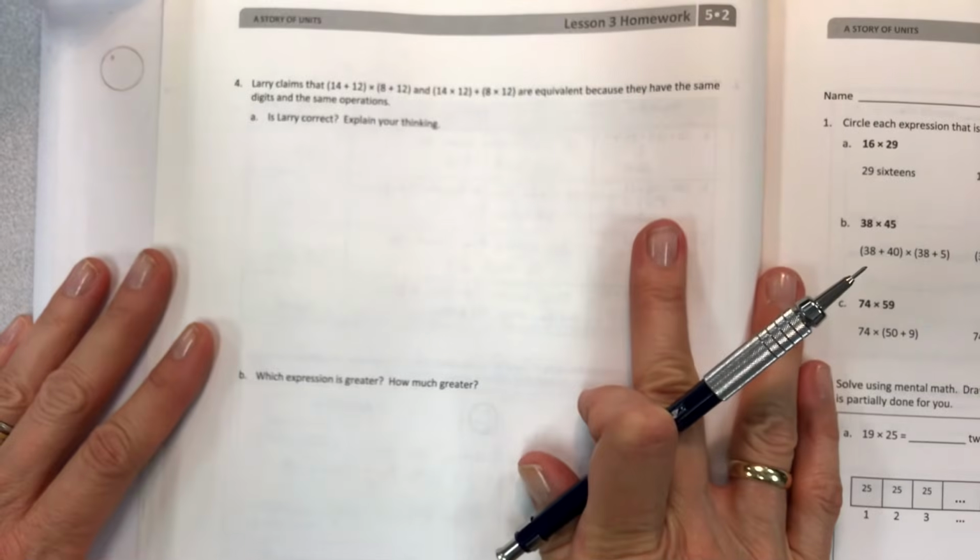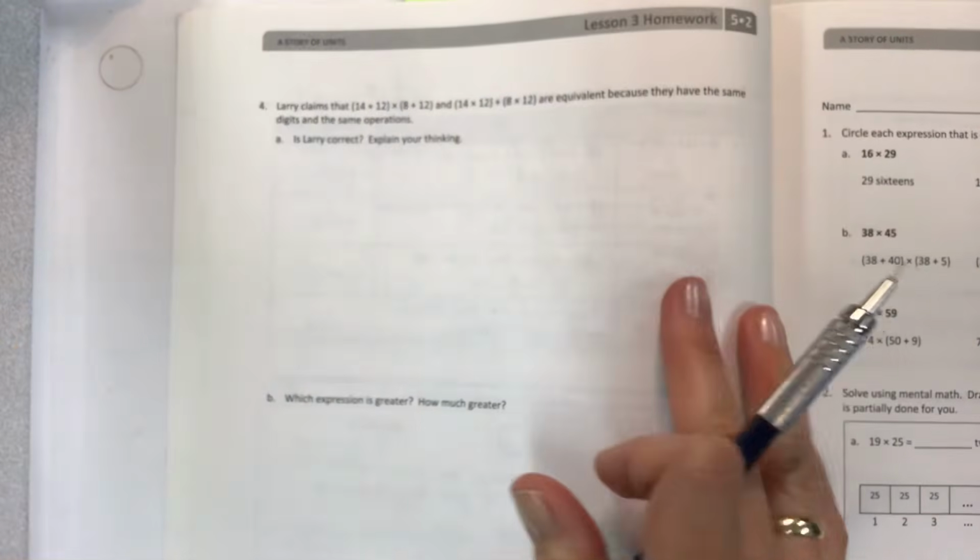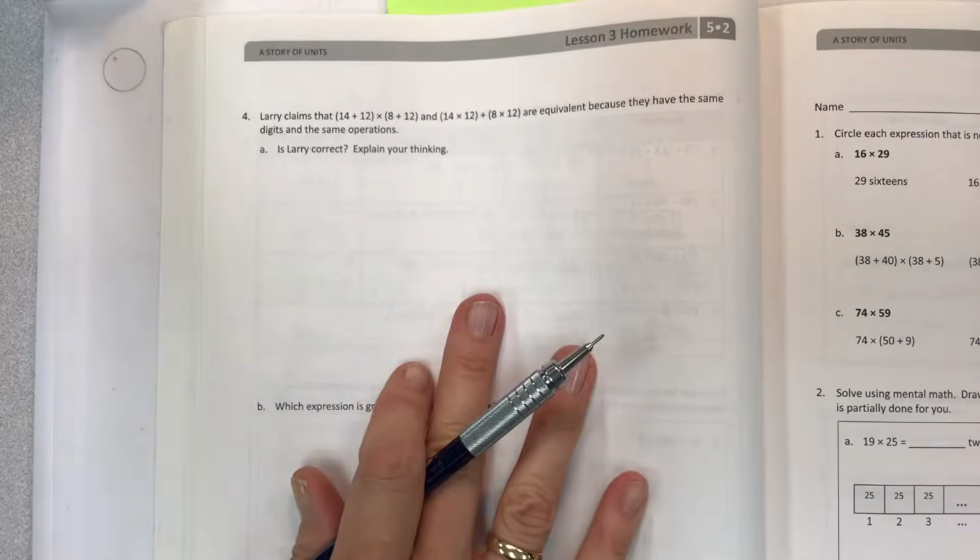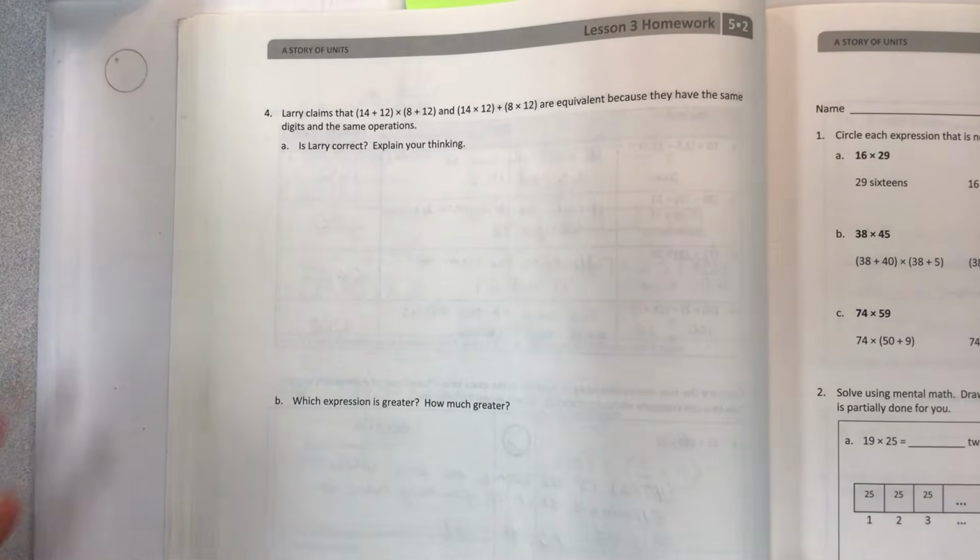Turn the page to the last problem. Okay, now this one, it'll focus. Just give it a second. See, it's just so compliant.